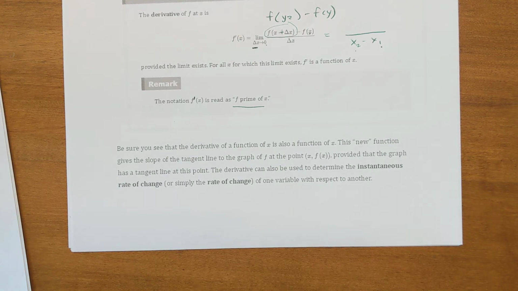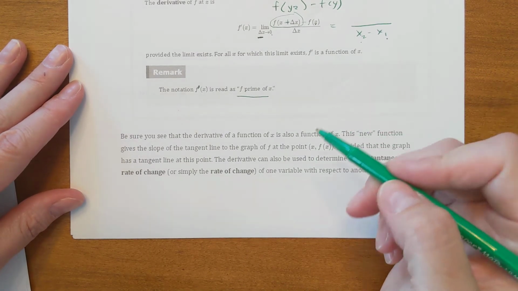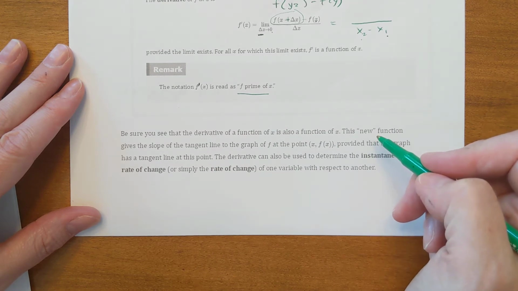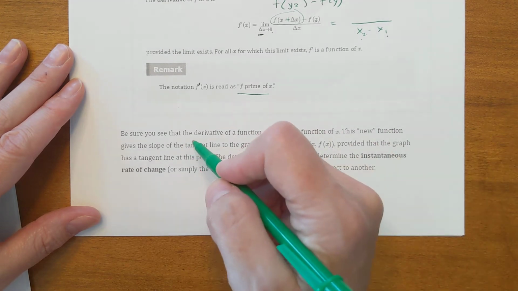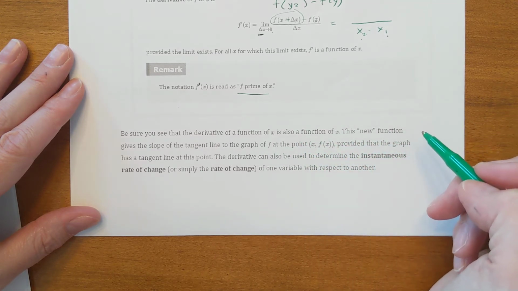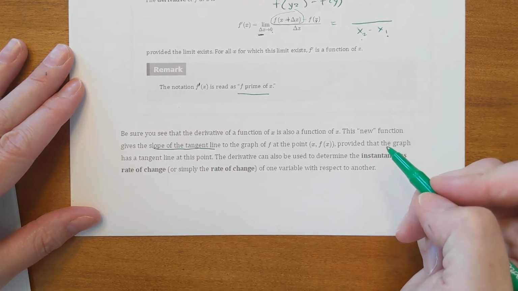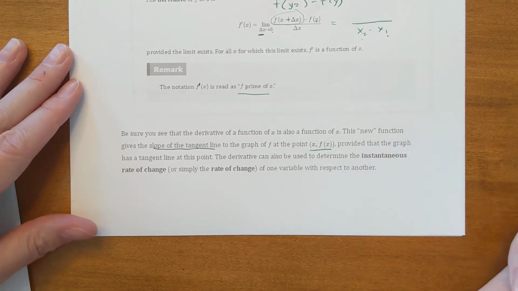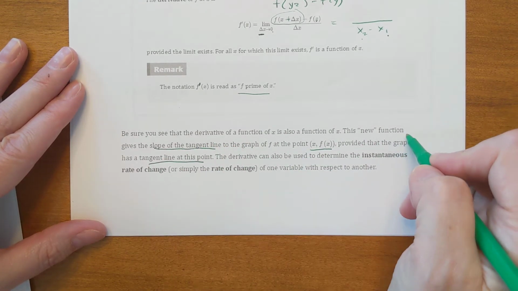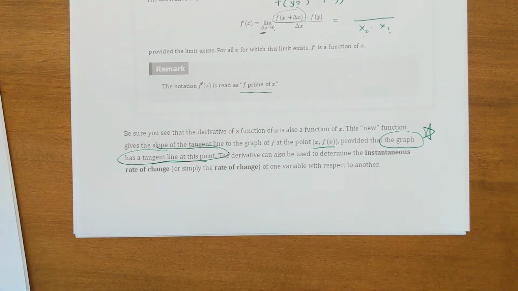So let's see if we need to read anything else here. So I'll just read it to you. Be sure you see that the derivative of a function of x is also a function of x. The new function gives the slope of the tangent line to the graph of f at a point x, f of x, provided that the graph has a tangent line at that point. That's what was important.